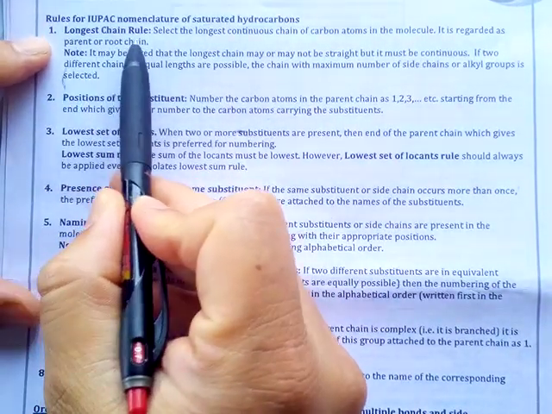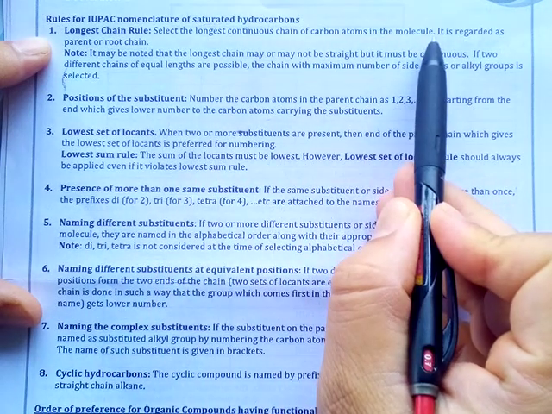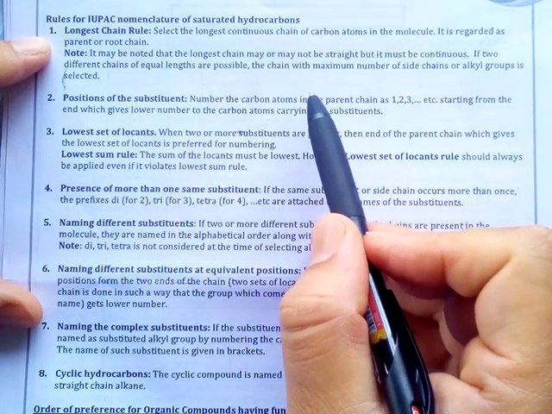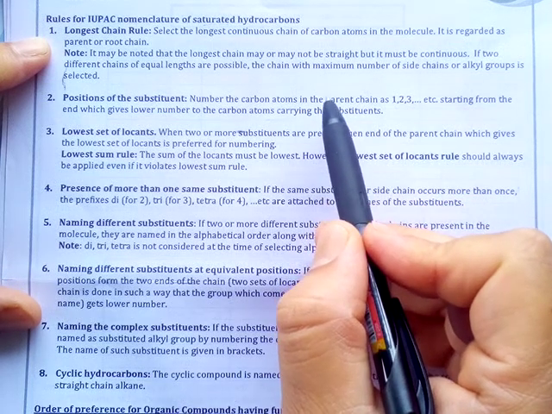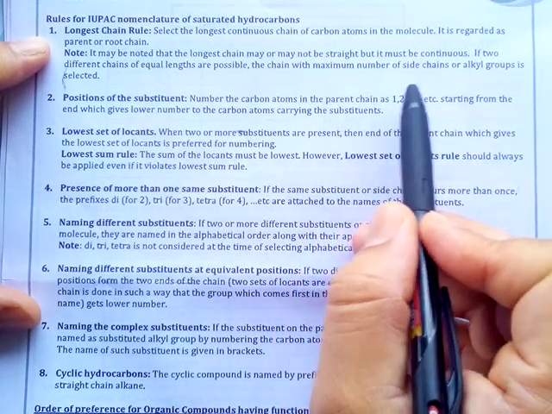Now, the longest chain rule. So you have to find the longest carbon chain, okay. If there are two longest carbon chains which have the same number, then you have to choose as the parent chain the longest carbon chain which has the maximum number of branches.